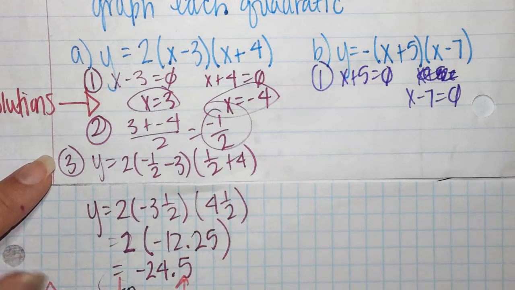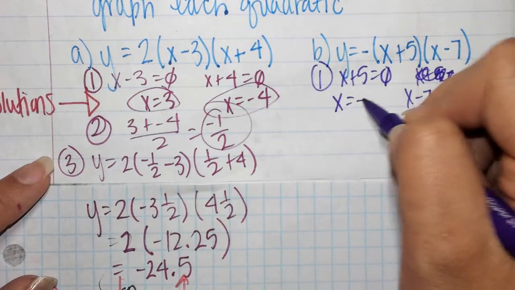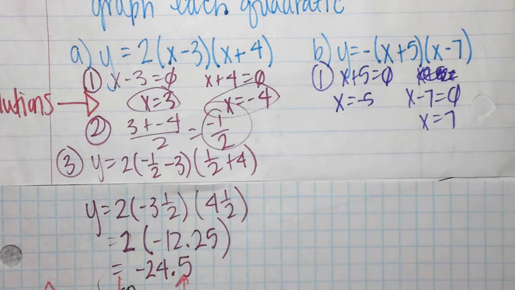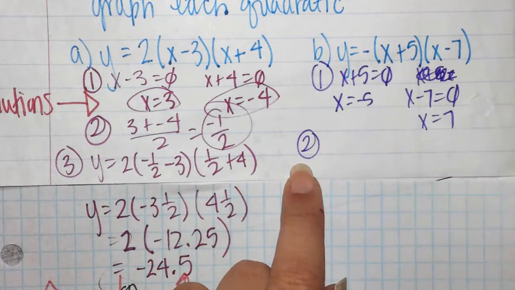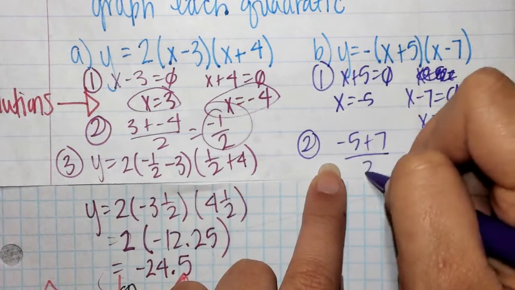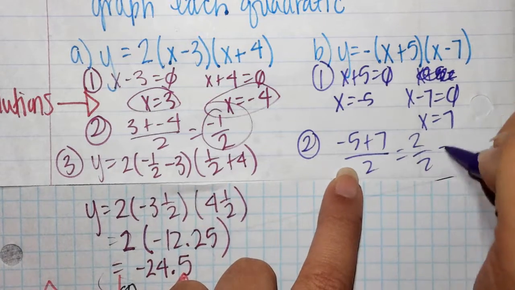Alright, I'm going to work out B while y'all fix A. We can't take forever. Did y'all get negative 5 and 7? Yes. Okay, then for your axis of symmetry, you get negative 5 plus 7 divided by 2. That gives you 2 divided by 2, which gives you 1.